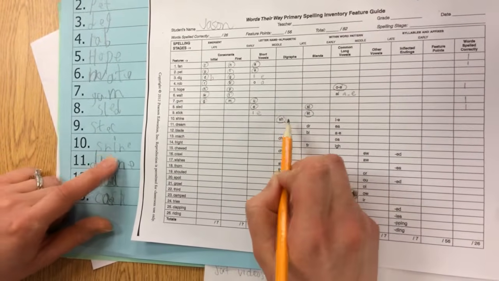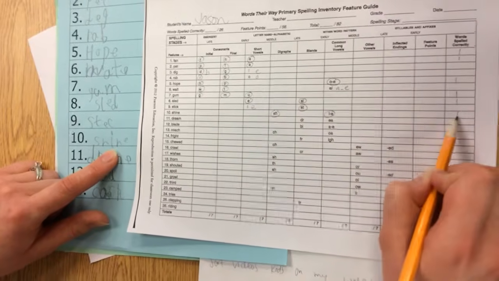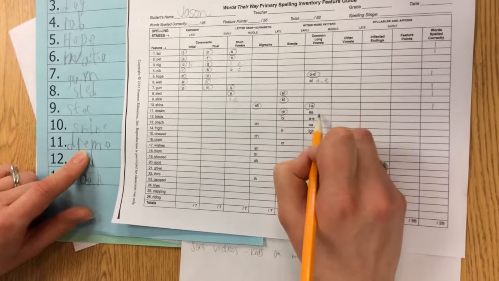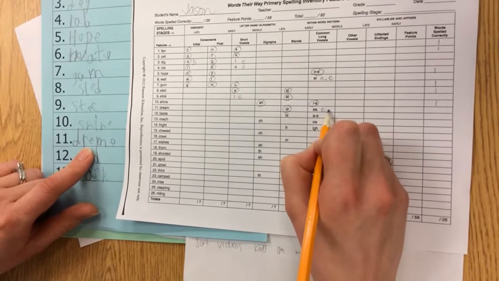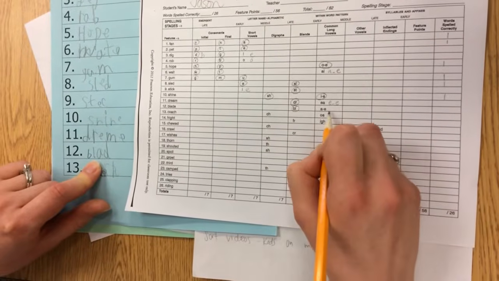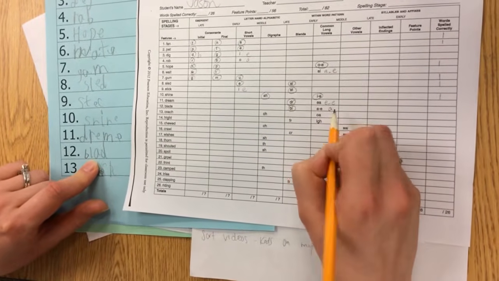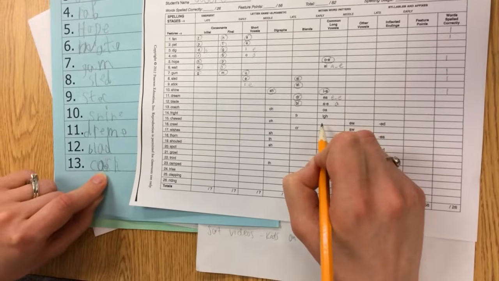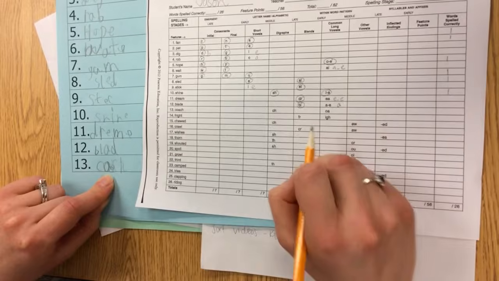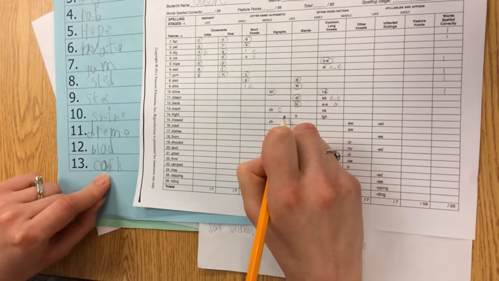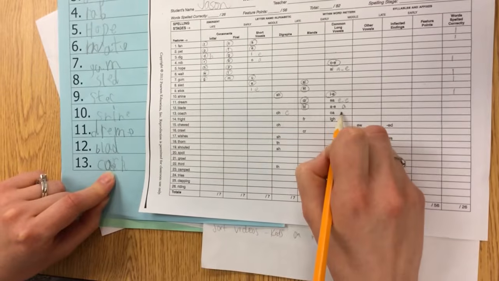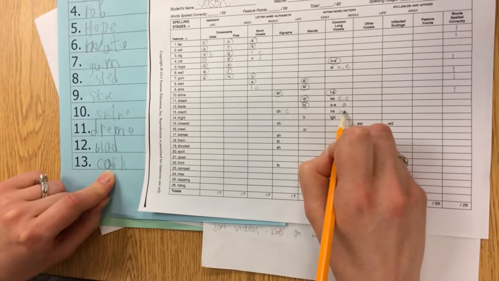Shine, got that digraph, and that IE, that's correct. Got the DR, and he put E consonant E. Blade, he got that, did a short A, so I'll just write the A. Let's see. Did not get the CH, put a C. I don't even really know what that says. I'm just going to write an A there. Just like an A and an I, maybe?